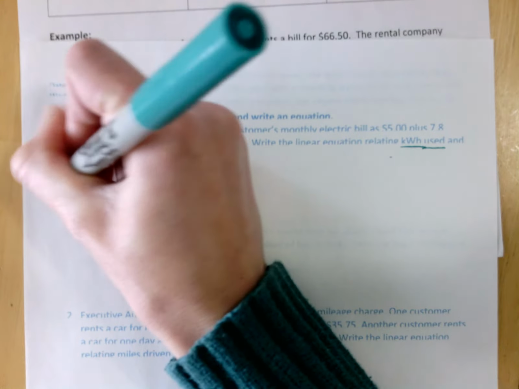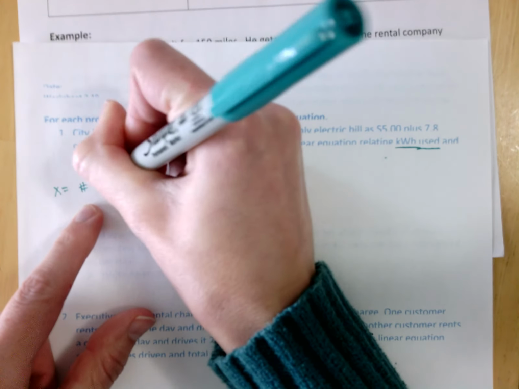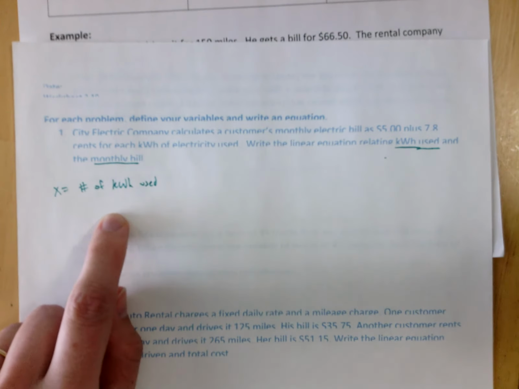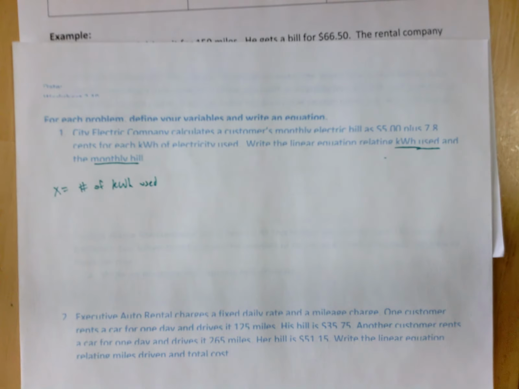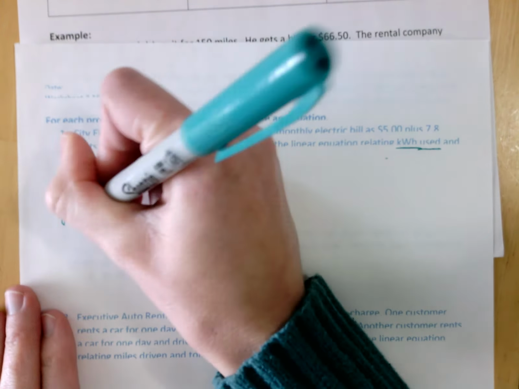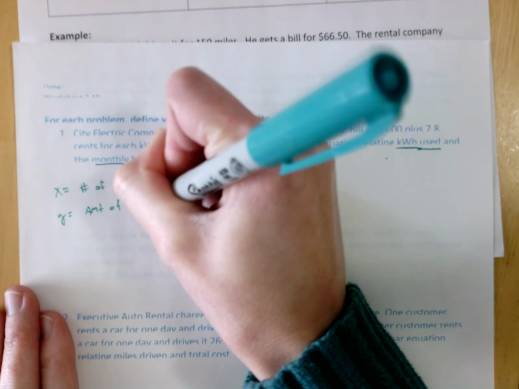I'm going to go ahead and use x and y. So I'm going to make x the number of kilowatt hours used. And again, that's just how you measure energy, just like how we measure distances in feet or inches. You measure energy in kilowatt hours. Okay, and I'm going to make y the amount of the monthly bill.